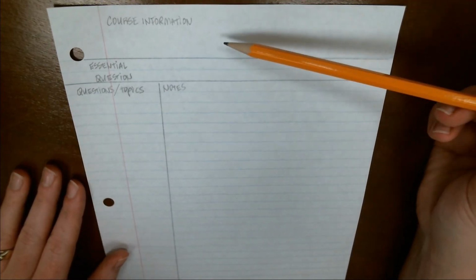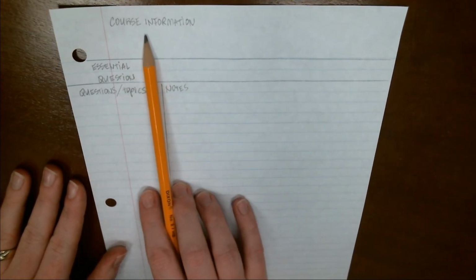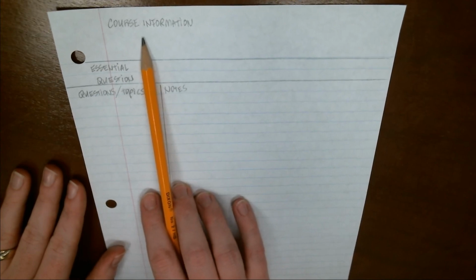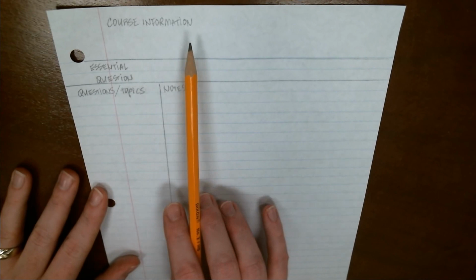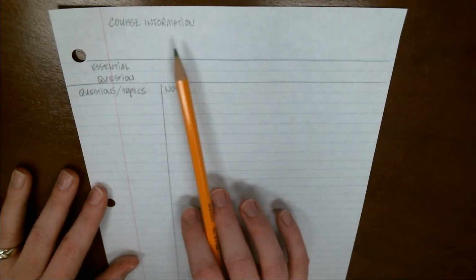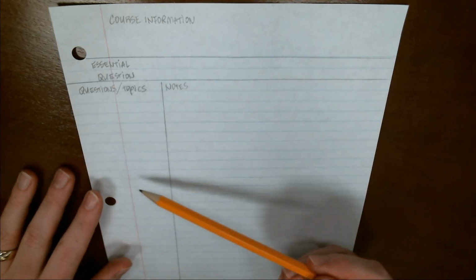At the top of every page, or at least the first page of notes, you want to write your course information. What class are these notes for? What day are you taking these notes? What section is this covering, or chapter or topic? And then from there, we get into the actual note-taking.